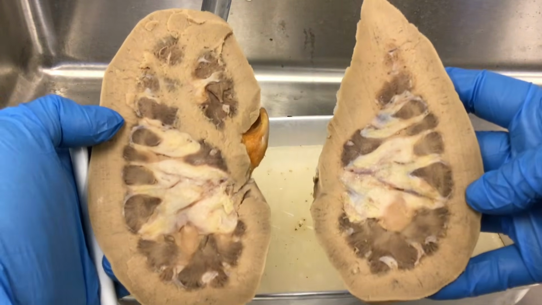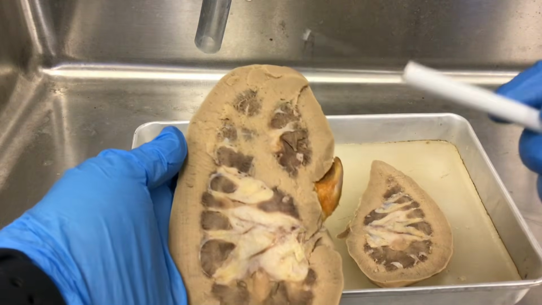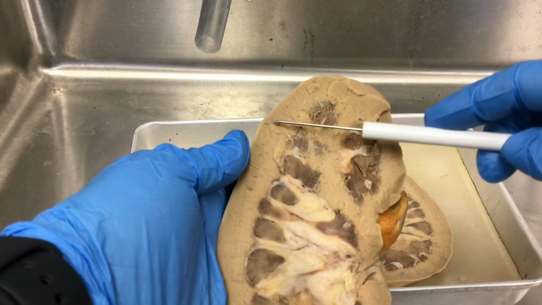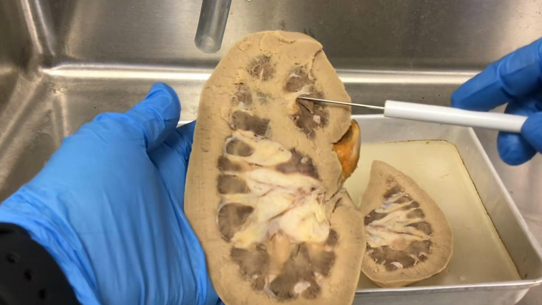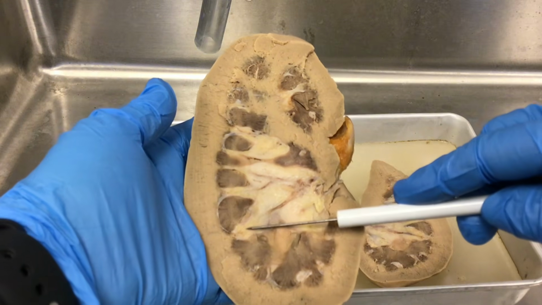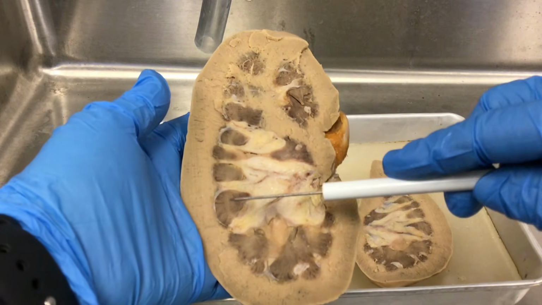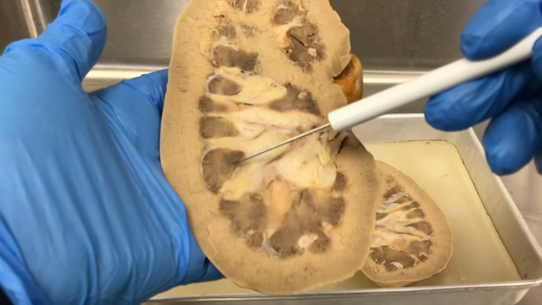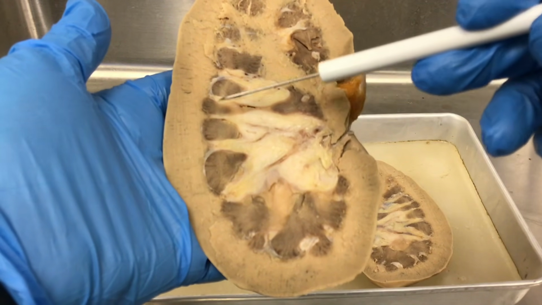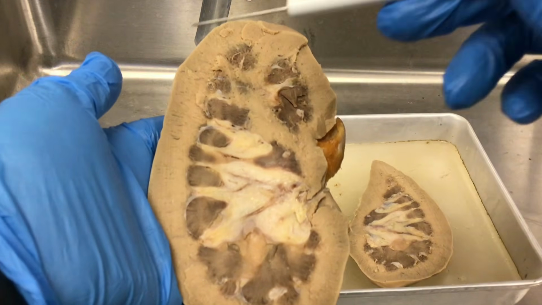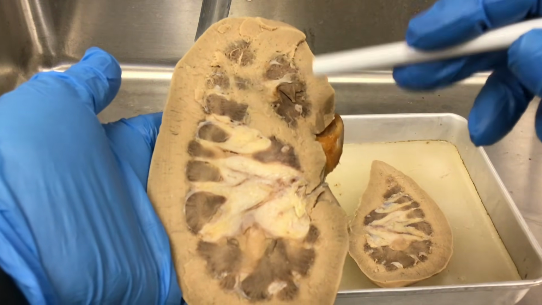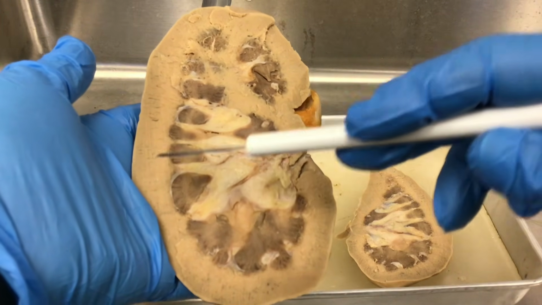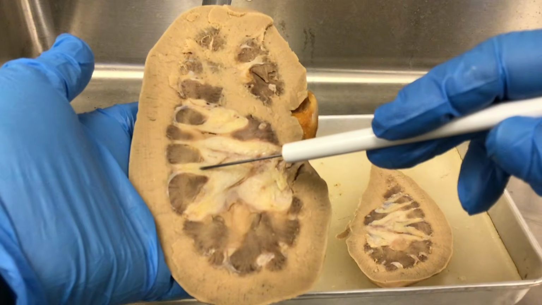This is a coronal section of the kidney, and you can see the major areas. You have the renal cortex, this lighter area, and then the renal medulla. The renal medulla, where these dark structures are, is composed of pyramid-like structures called the renal pyramids. So all of these together make up the renal medulla. Now, coming down, the cortex will dip down in between the renal pyramids, and those are called the renal columns.